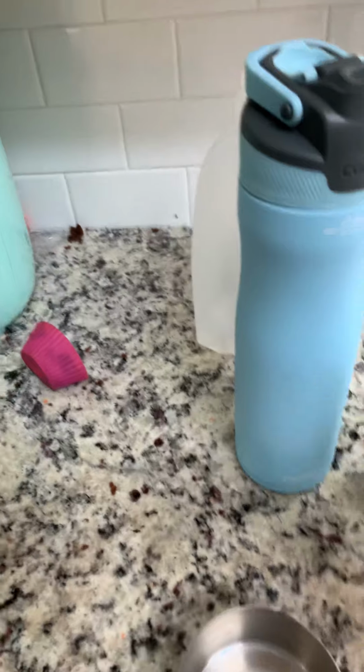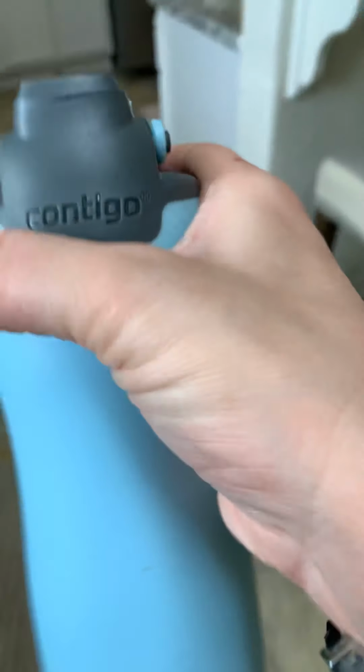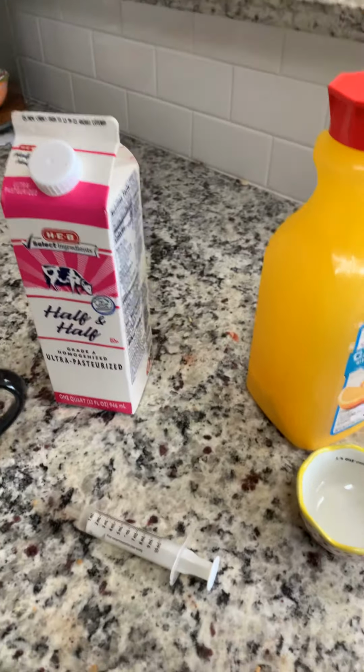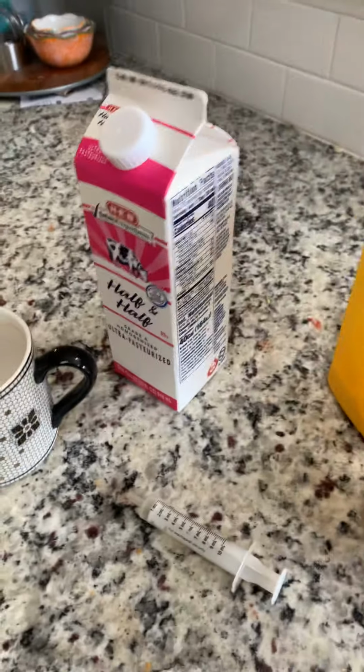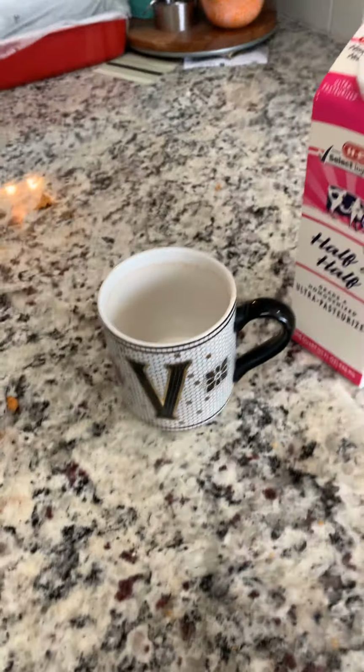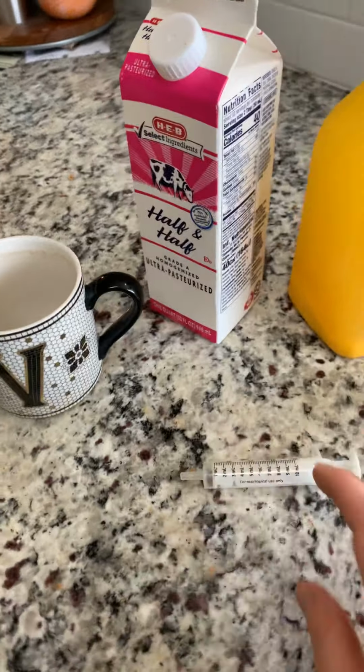Okay, so I hope this helps you guys with your math this week when you're measuring capacity. And remember, all capacity is measuring how much liquid is inside. Okay, how much liquid. So all capacity is liquid.